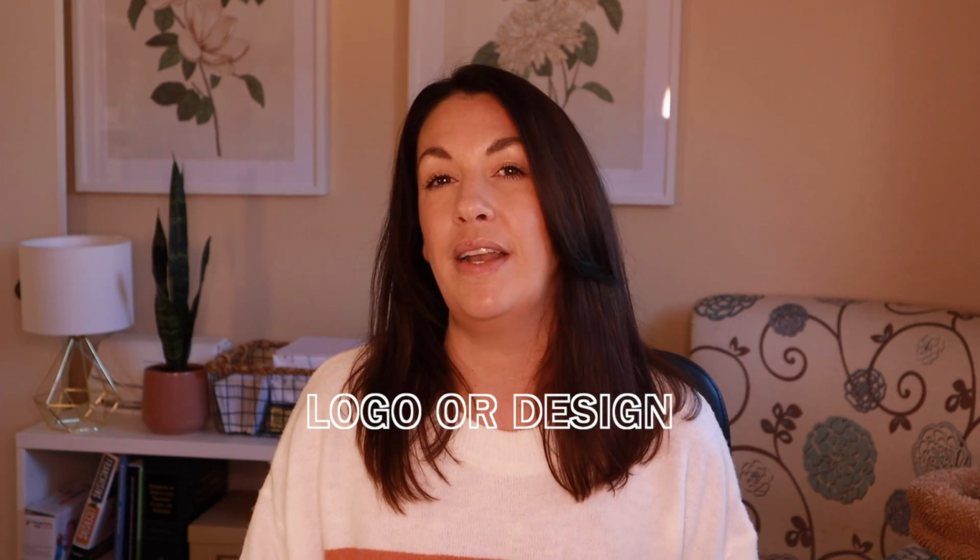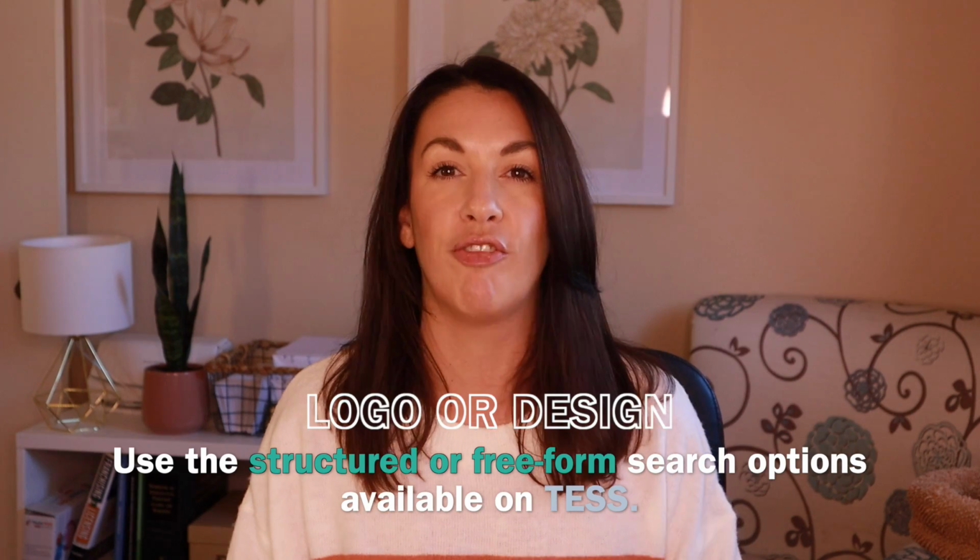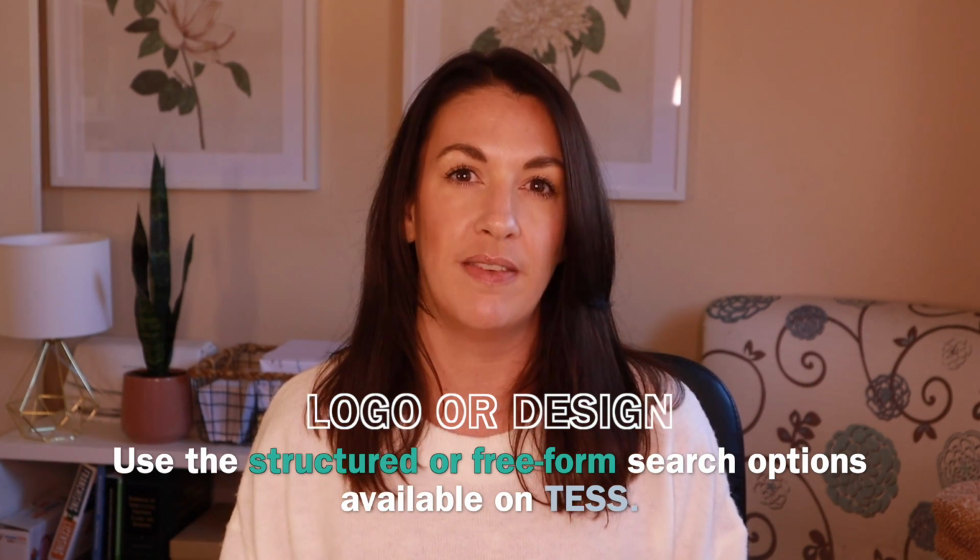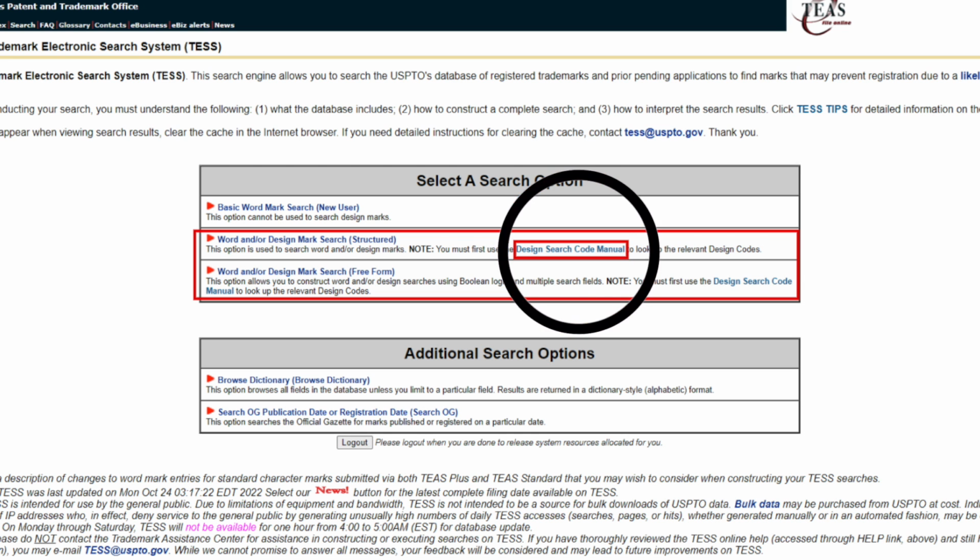To do a search for a logo or a design, we're going to need to use the structured or free form search options available on TESS. And we're going to need to look through the design code manual to find the design codes that line up with the design in our logo. So let's pretend my logo is a cat playing the piano. For whatever reason, my logo contains the drawing of a cat playing a piano.